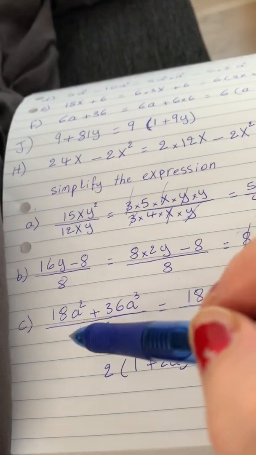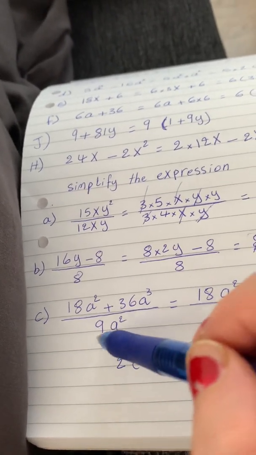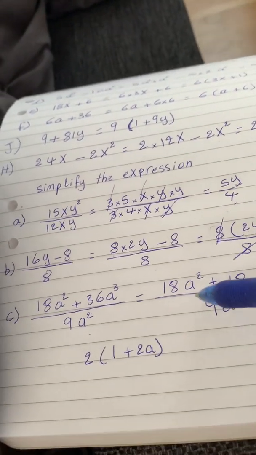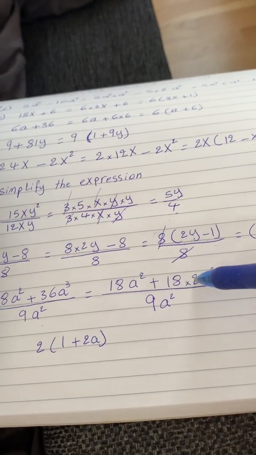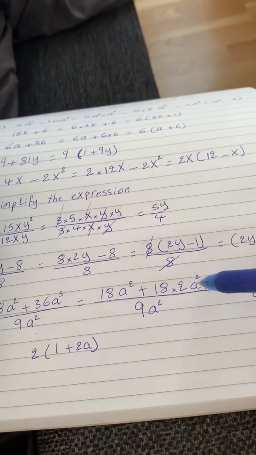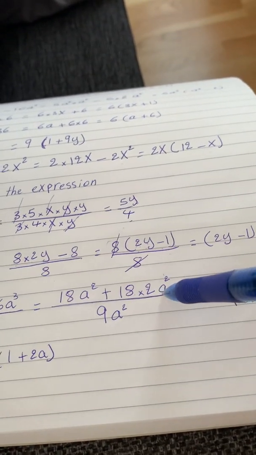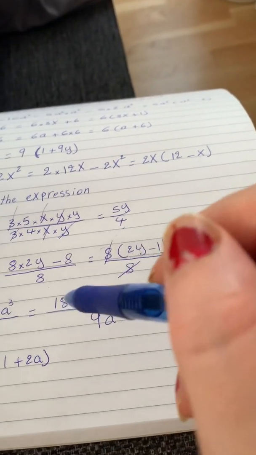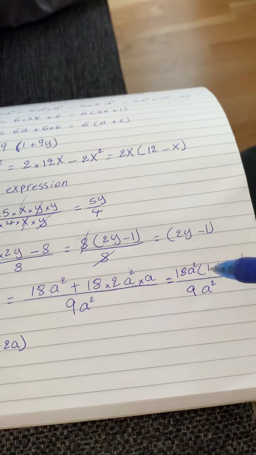C, 18a power 2 plus 36a power 3 divided by 9a power 2. 36 we can write as 18 times 2 times a power 2 times a. And we see that the highest common factor here is 18a power 2, a combination of 18 and a power 2, and we can take it out of the brackets.